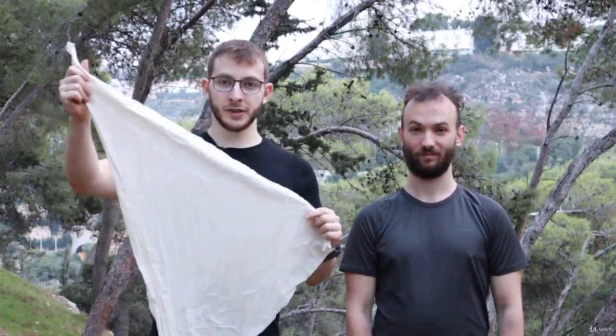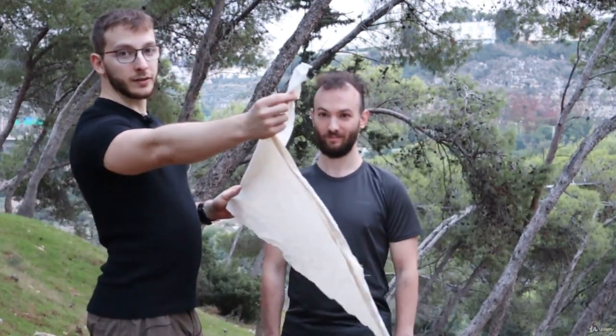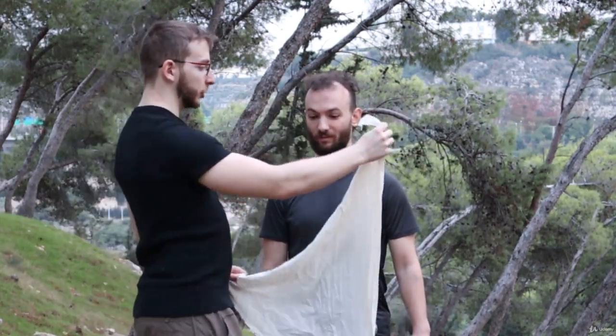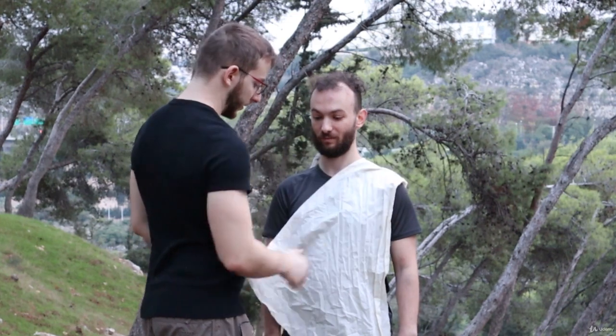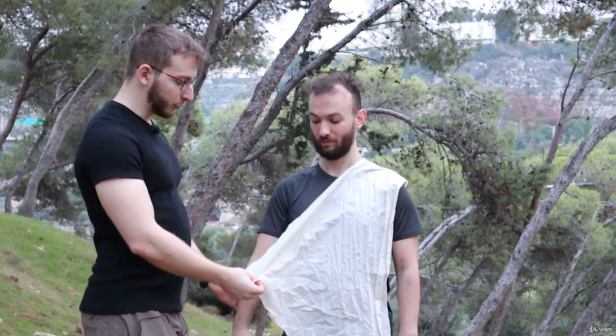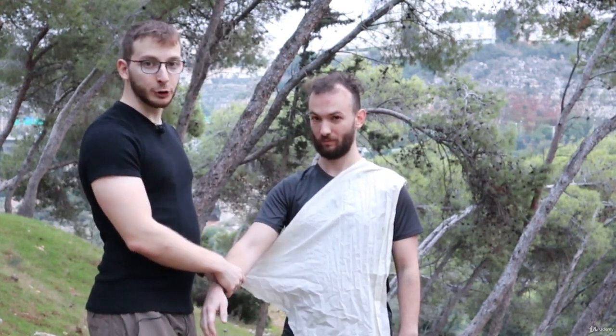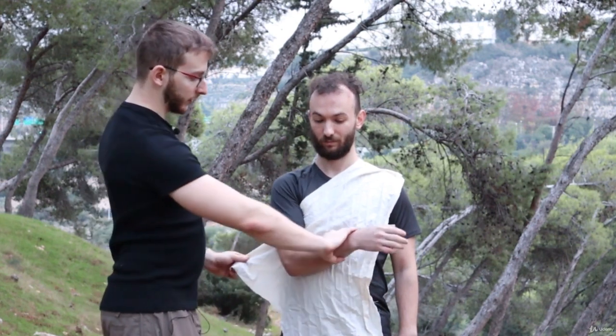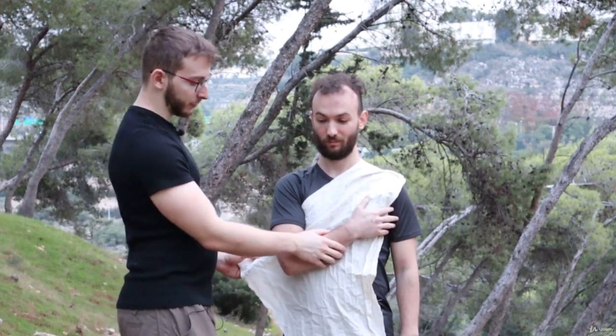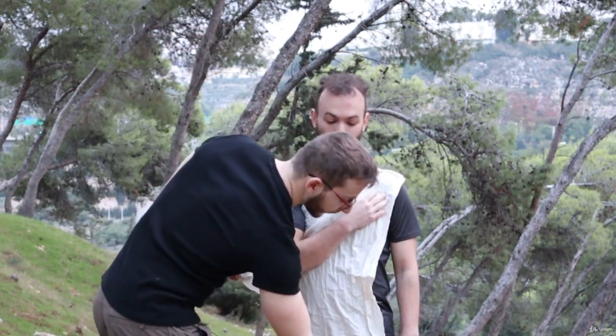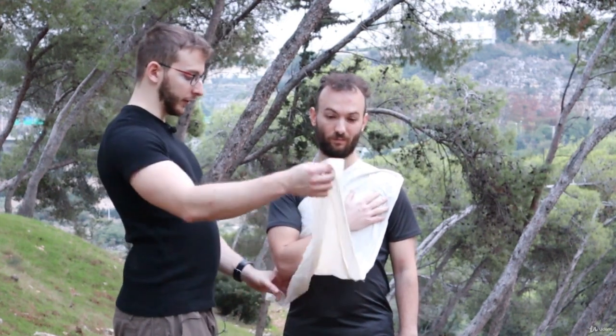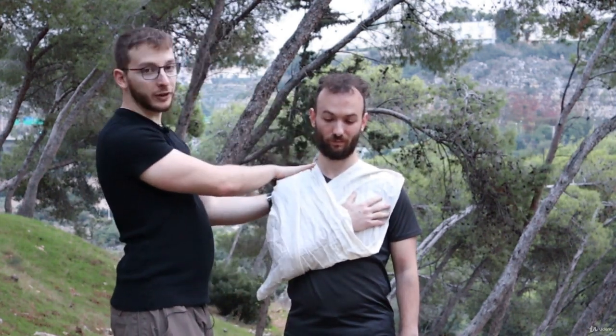And the way we do this is, we want to take it like this. We want to put it on his shoulder, and we want the point to go towards the arm that we want to treat. And now he will put his arm like he feels, and then we will take the other part and we will apply it to the other shoulder.